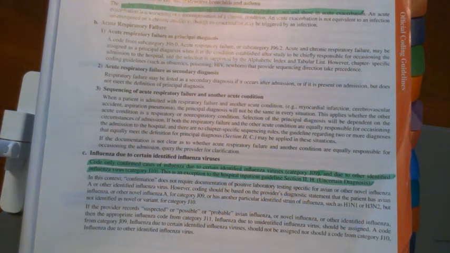Now, if the provider does document, say, suspected, possible, or probable, again, we should assign this as if it was confirmed if it is within an inpatient setting, based on the inpatient guidelines of coding uncertain diagnoses.